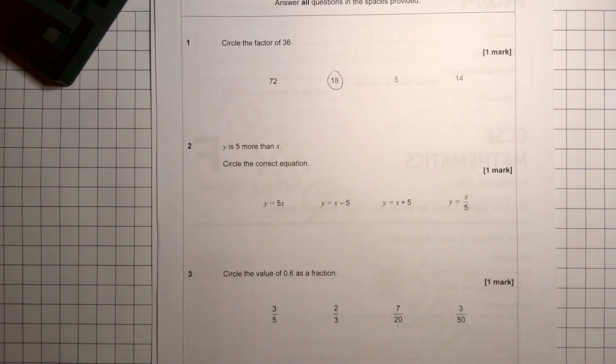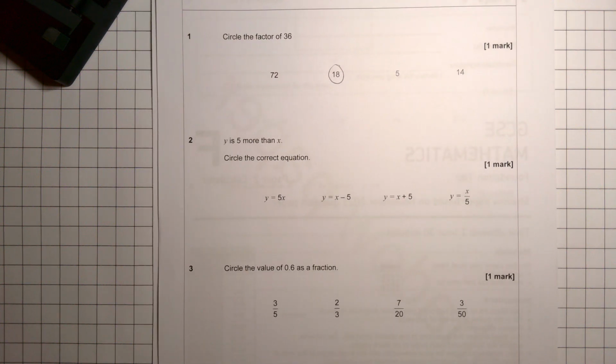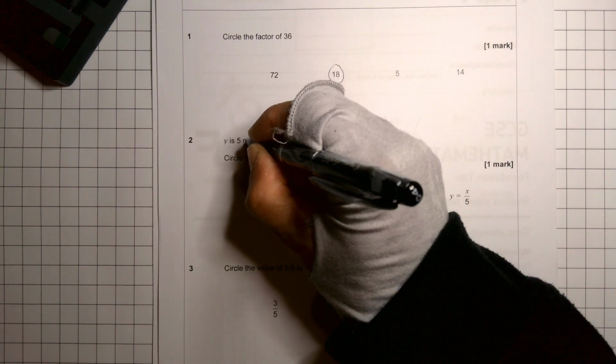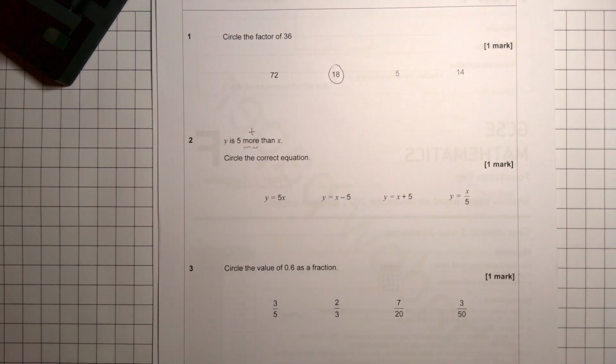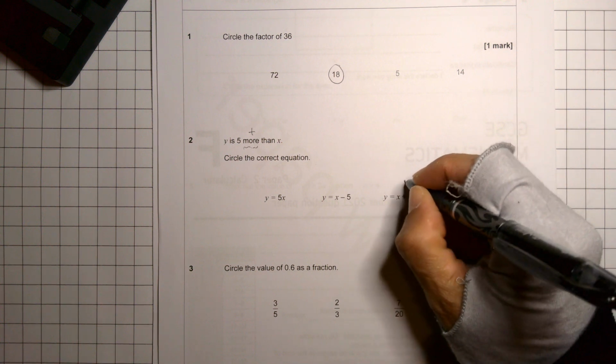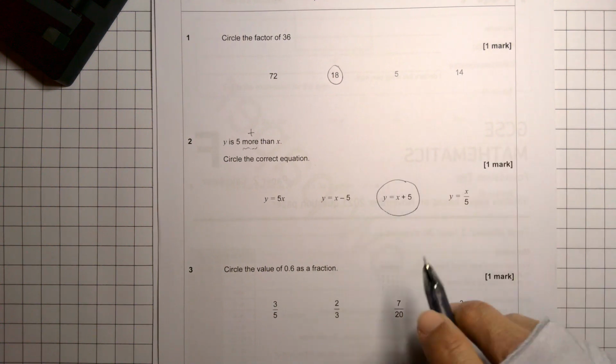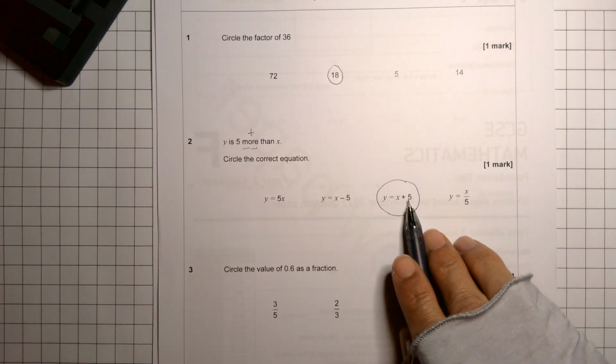Question number 2. Y is 5 more than x. Circle the correct equation. Well, here it's understanding that if you're talking about more, what you're doing is you're actually adding an extra 5 onto it. So we're looking for something that says adding, and you can spot it here. Y is 5 more than x.